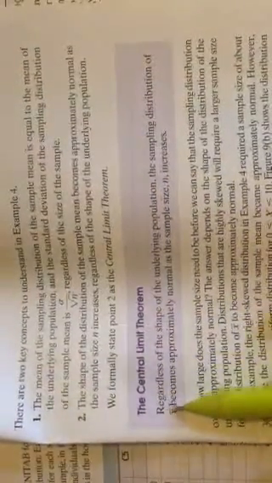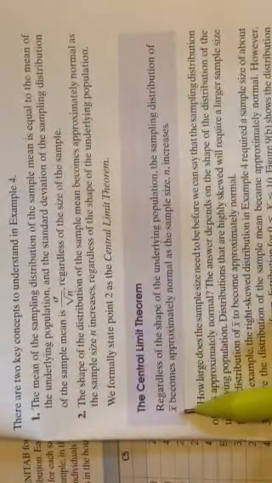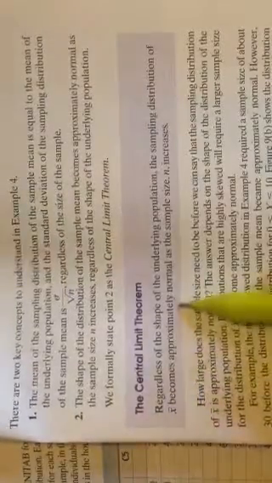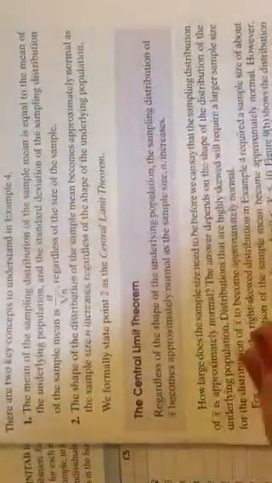This is 8.1, the central limit theorem. The central limit theorem just says regardless of the shape of the underlying population, whether it's normal or skewed one way or the other, the sampling distribution of x bar, which is the mean, becomes approximately normal as the sample size n increases. So what it's saying is, no matter what it starts out as, if we increase the sample size, then it's going to go to a normal shape.